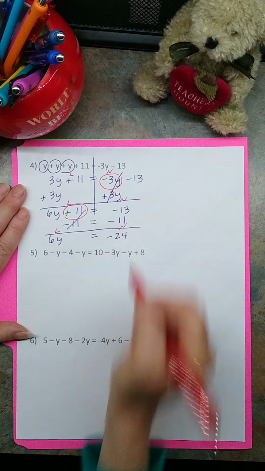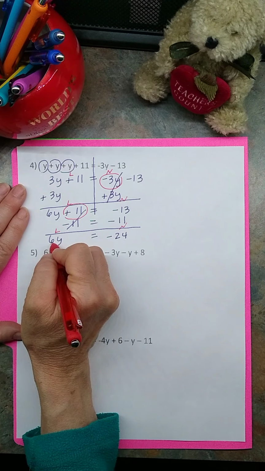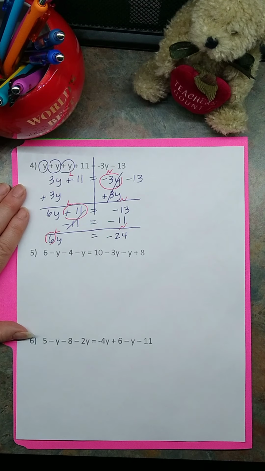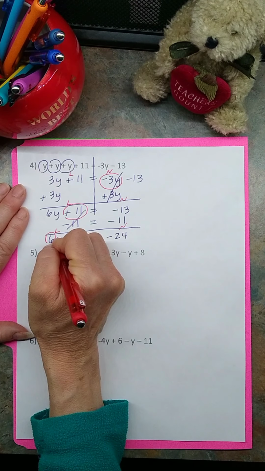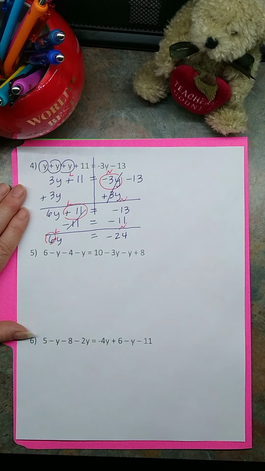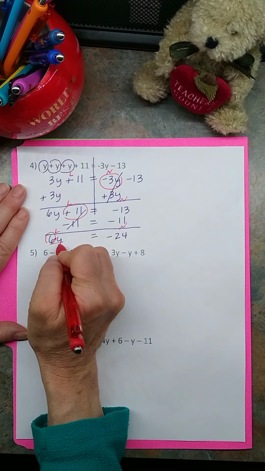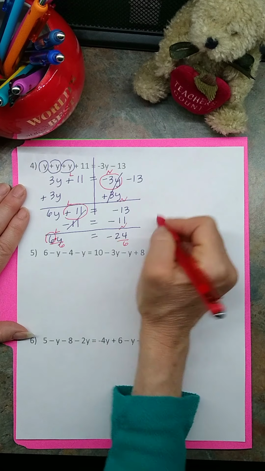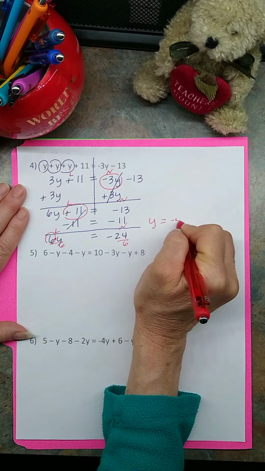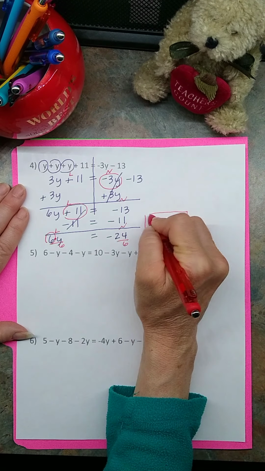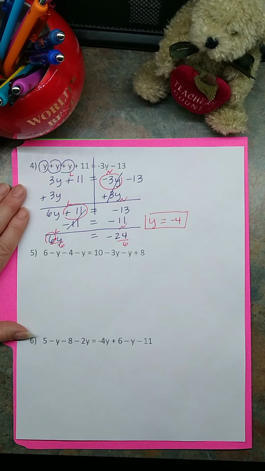What's on the wrong side? That's 6. What's the operation between the 6 and the y? It's multiplication. So what operation will you use? Division. Divide both sides by 6, and you get y is -4. Okay, try number 5. Divide it in half at the equal sign.